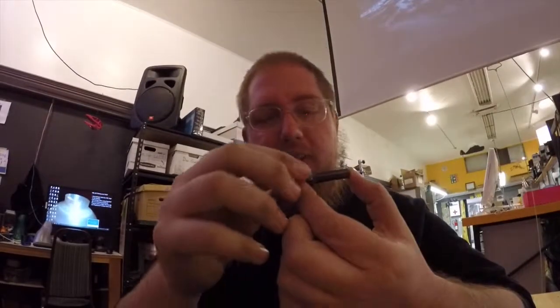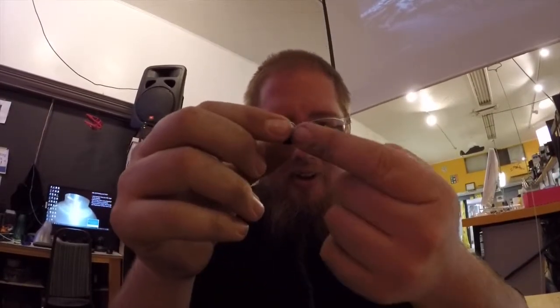Why does this bolt exist? There's no threads on it, but it has a socket head.